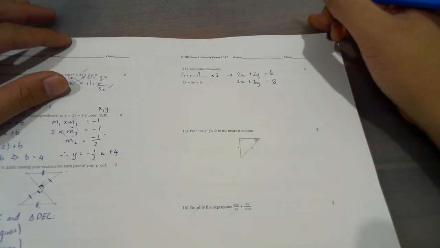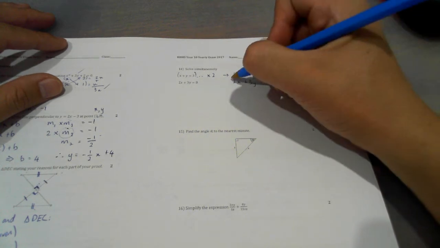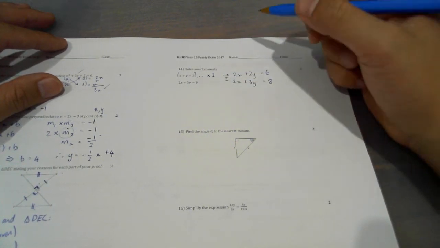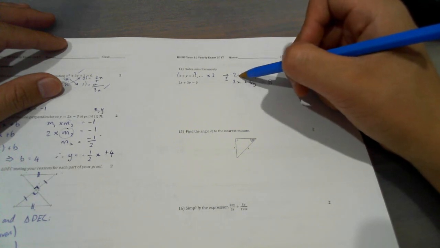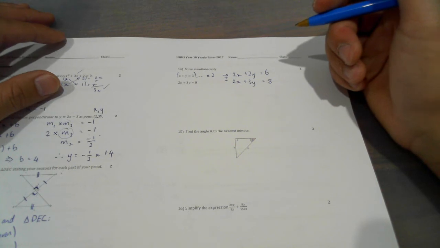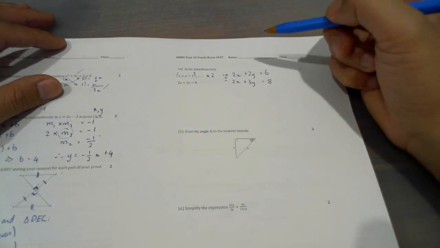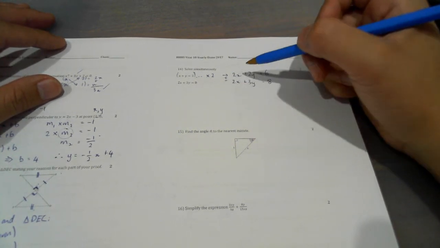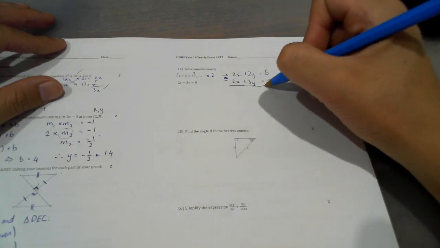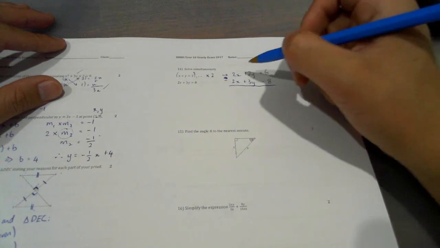Okay, so now they're the same. So I need to choose either plus or minus to eliminate this. If you choose plus, look what happens: 2x plus 2x becomes 4x. I have not eliminated them. Maybe minus might work. 2x minus 2x gives me 0. So I want to cross out the plus, keep the minus, and draw my algorithm line.